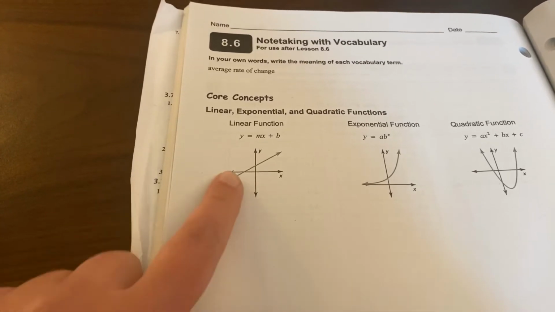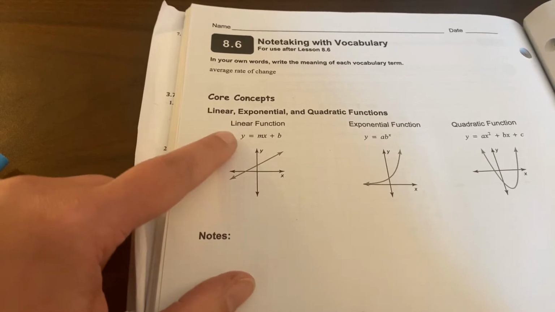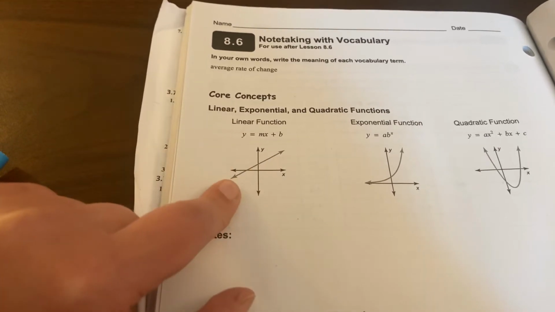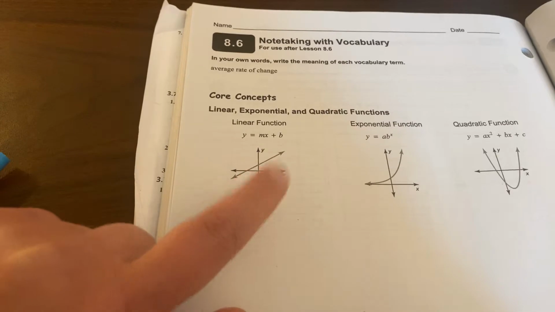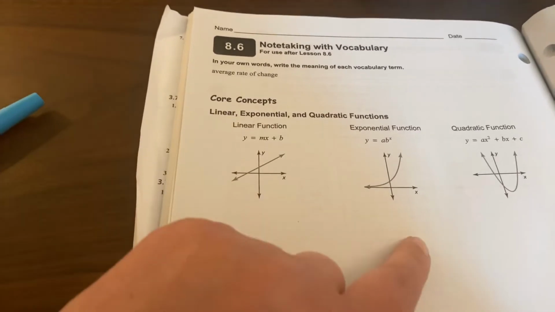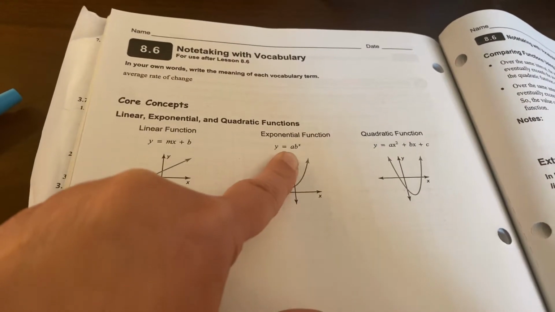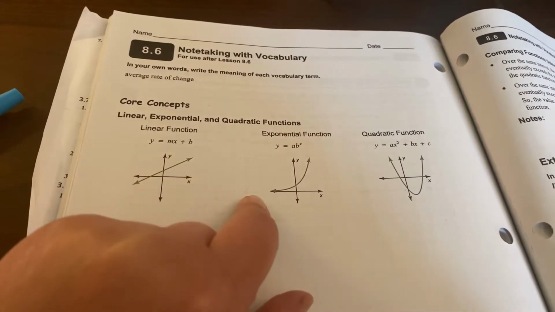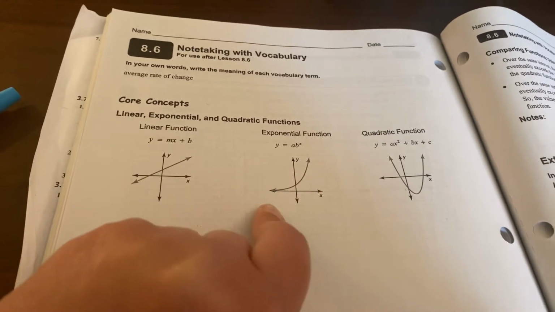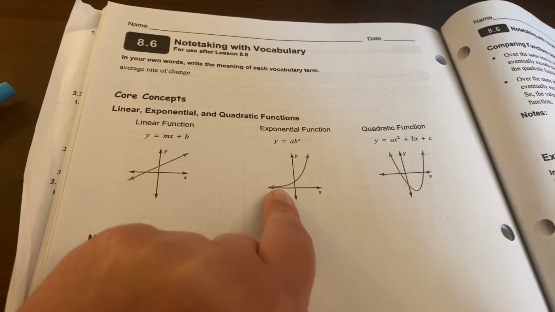A linear function has an equation of the form y equals mx plus b. That's your slope-intercept form. And it's a line, right? Linear is a line. It looks like that. Or it could have a negative slope, right? Here you've got an exponential function, y equals a times b to the x power. And here it is an exponential growth function. You guys remember exponential growth, right?